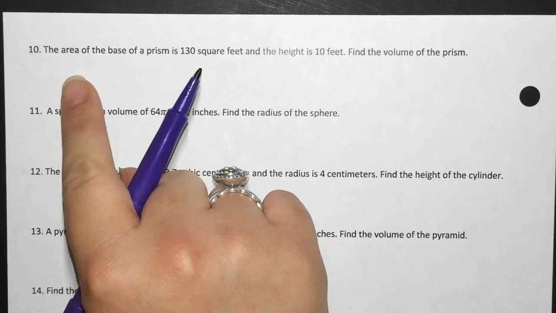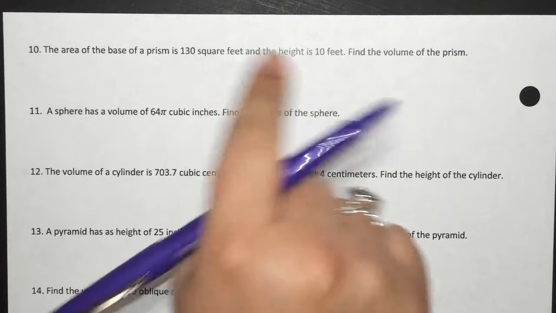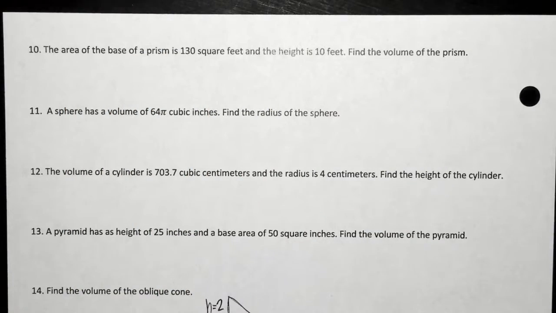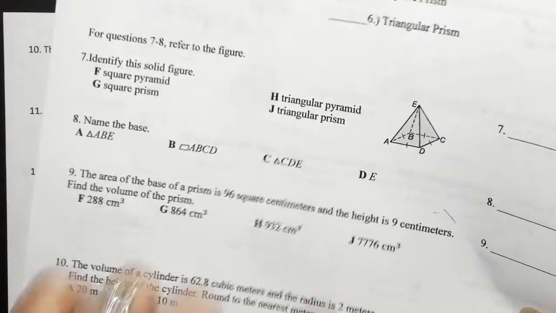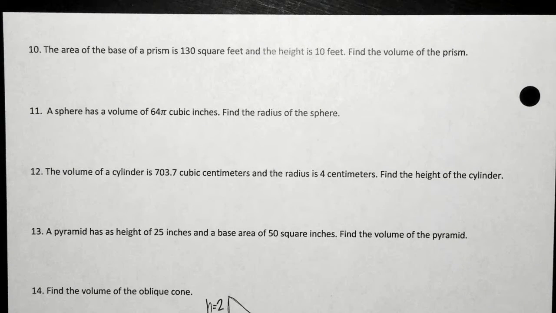You see this right here? The area of the base of a prism. This is your test, right here. I literally used these same questions and changed the numbers. Okay? So, if you know how to use it, then you're going to be fine. But don't try to just memorize the answers because I changed them.